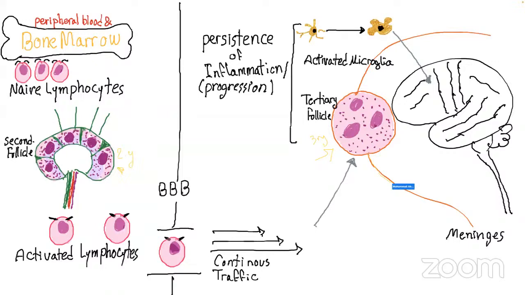This process happens in any chronic infection. For example, let's assume a case of Sjogren syndrome. You will find the same tertiary lymphoid follicles around the salivary glands, and some macrophages and some local resident monocytes will continue to flourish and sustain the inflammation.